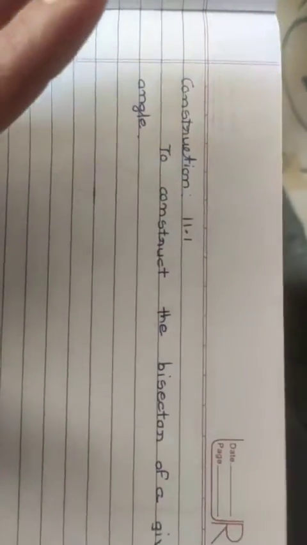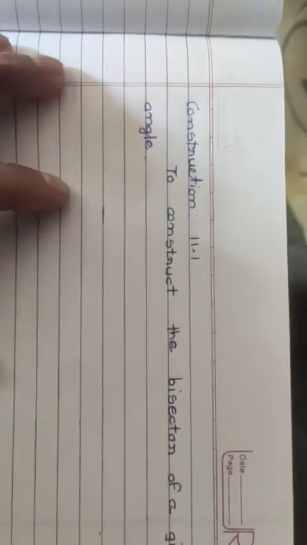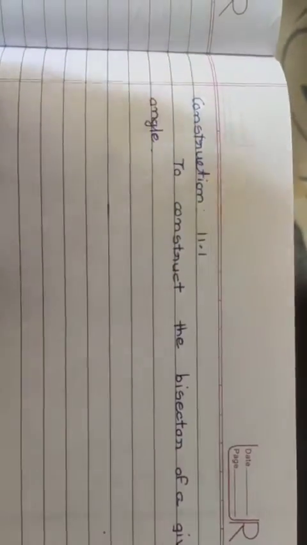Now we are going to start the new chapter, chapter number 11, that is construction. Here some basic construction you have already studied in 8th standard, but we are going to revise it. First, construction 11.1 is to construct the bisector of a given angle, right? So we have to construct the bisector of a given angle.